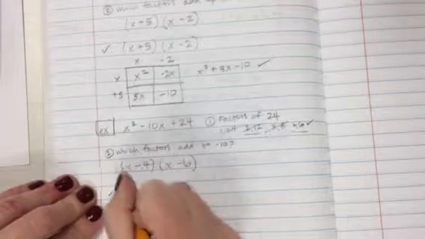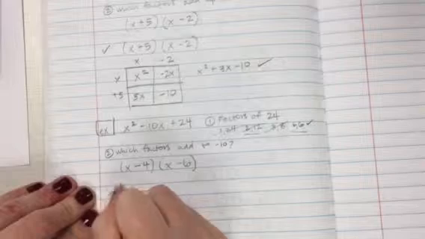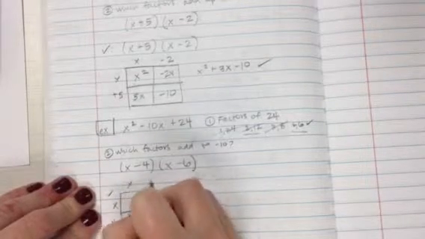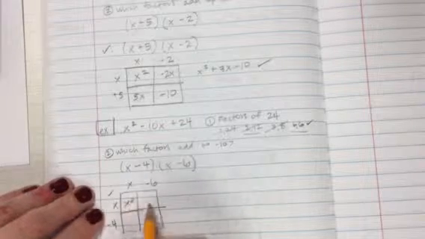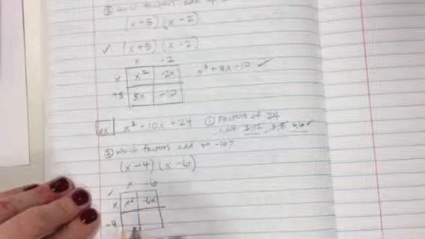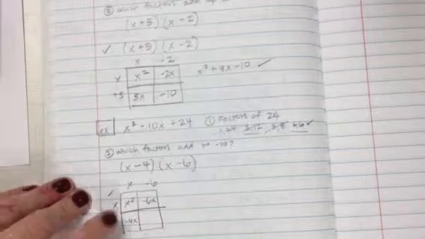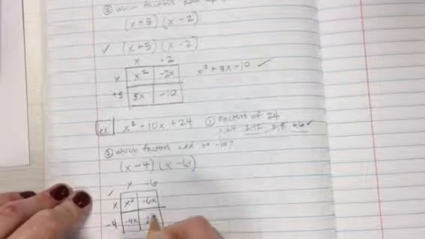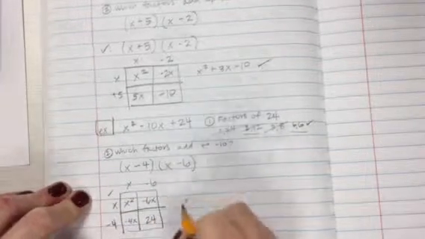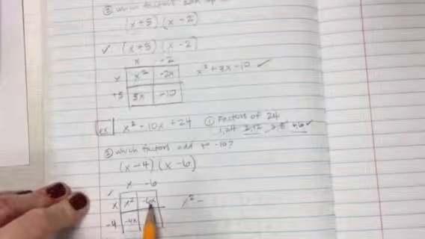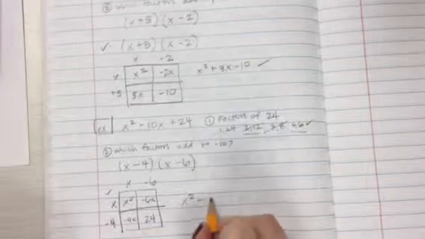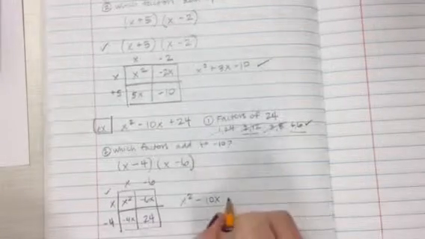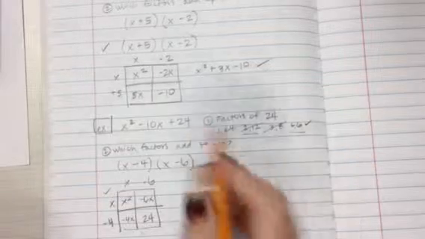Let's check it just to make sure. X minus 4 times x minus 6. We'll get x squared minus 6x minus 4x. Negative 4 times negative 6 is positive 24. Add it all together, x squared, negative 6x minus 4x, it's going to give us minus 10x and then a positive 24. That matches our original equation, so that is correct.